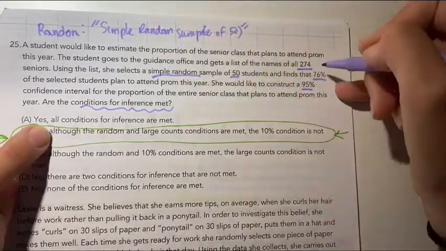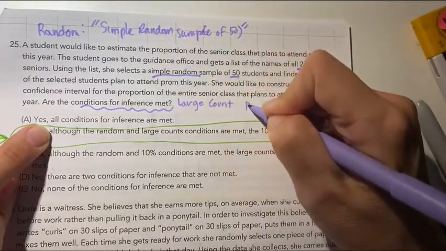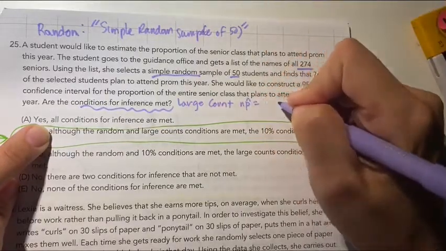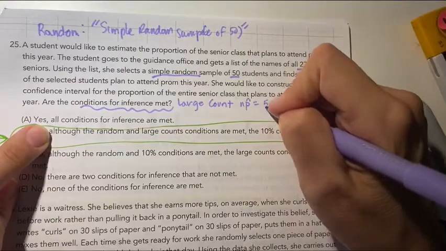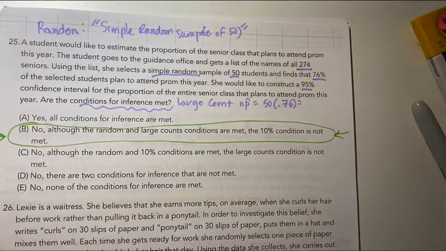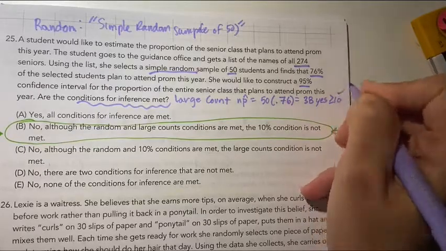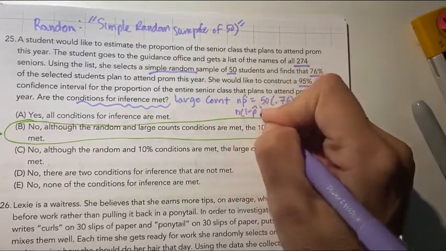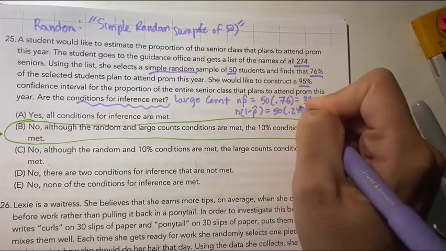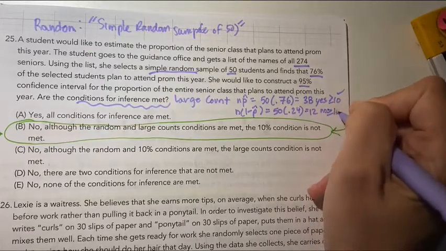I'm going to do the large counts, right? We're asking yes or no. So large counts would say n times p hat, right? So if I talked to 50 people and the proportion that said yes was 0.76, then that should tell me how many people said yes by merely just multiplying those numbers. So if I multiply those numbers, I get 38 yeses, and that's greater than or equal to 10. And then n times 1 minus p hat. So that means I got 12 that said no, which is greater than or equal to 10 as well.